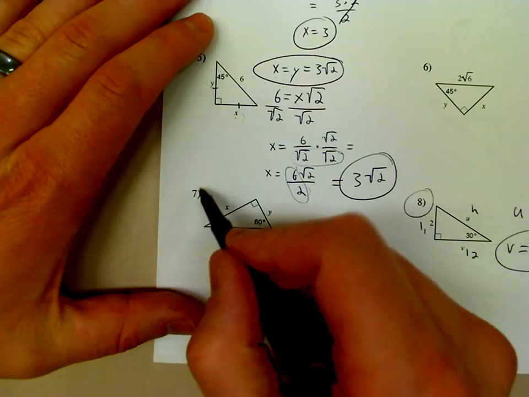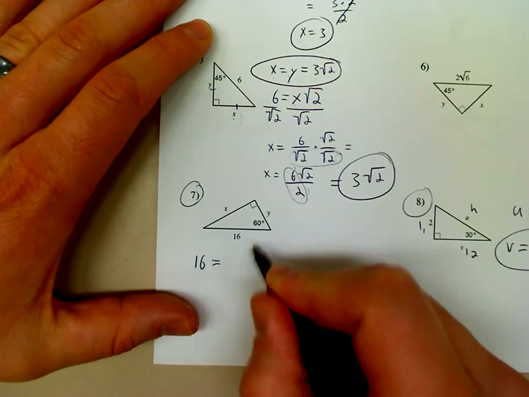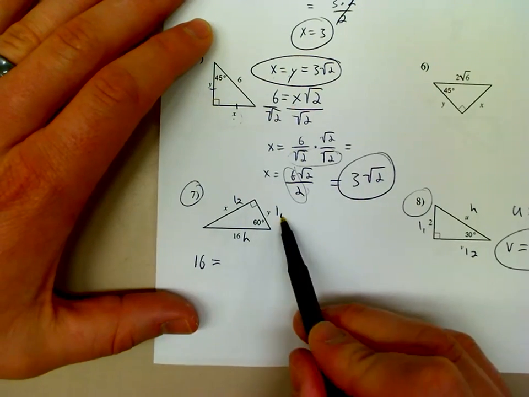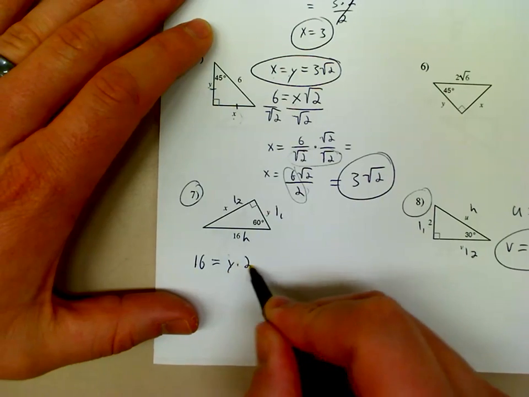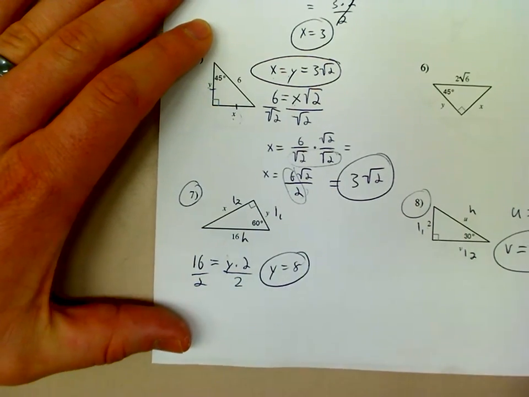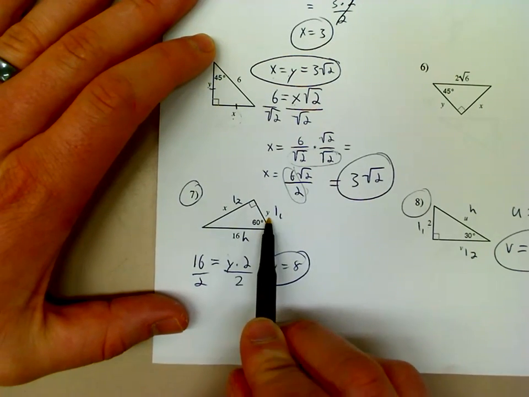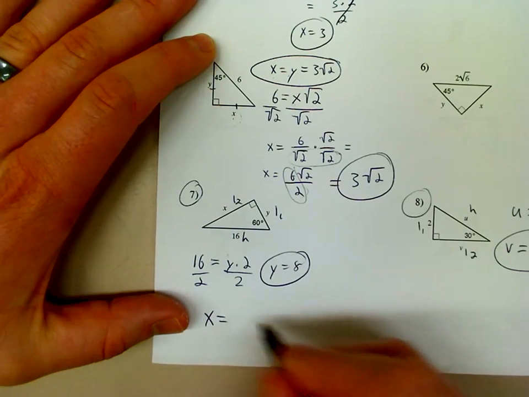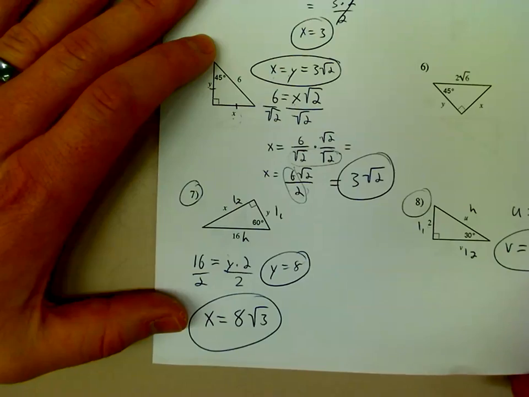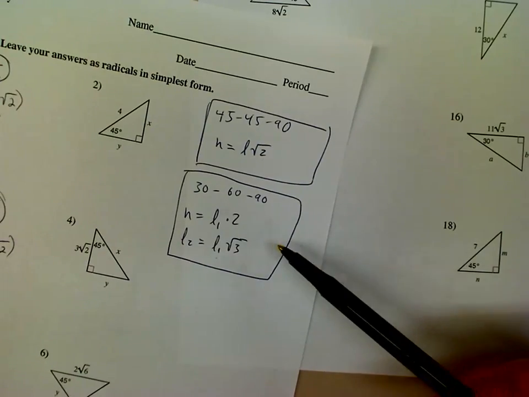Let's go over here and do 7 now. I know we're going backwards, but that's okay. So the hypotenuse, that's 16, equals the shorter leg times 2, so Y times 2. If I divide both sides by 2, Y equals 8. Now the longer leg equals the shorter leg times the square root of 3. So X equals 8 square root of 3. Done with that one. Alright, let's move on to the back. We're going to keep our formulas in mind here though.